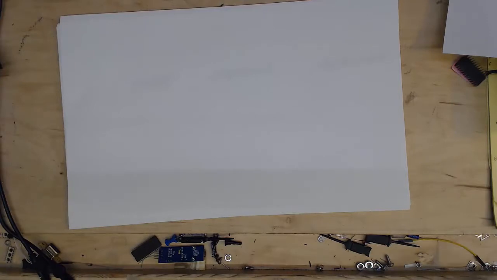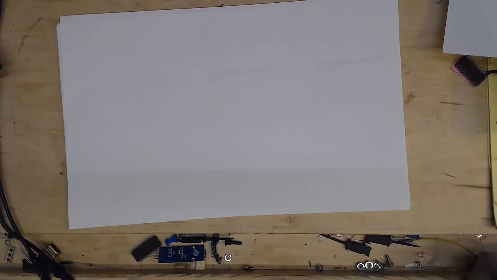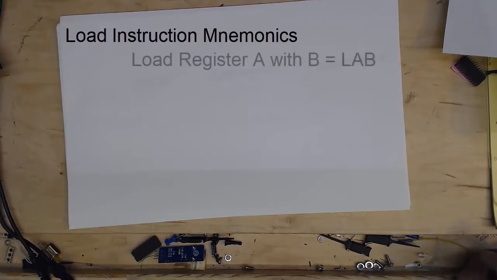We're going to use mnemonics, and a mnemonic is just a memory aid to remember the instructions. And the assembler then is going to read these mnemonics and it's going to convert that into its machine code. So these are the mnemonics for the load instructions. Remember, Intel said they're all going to be 3 characters. So load register A with the contents of register B is going to be LAB.